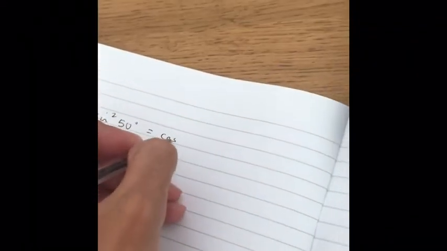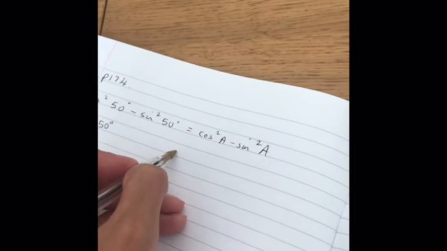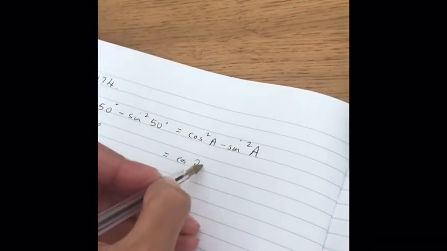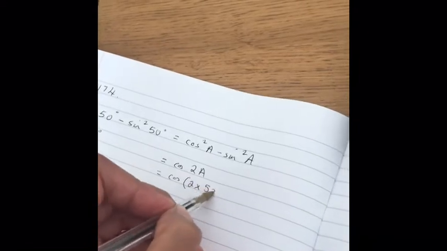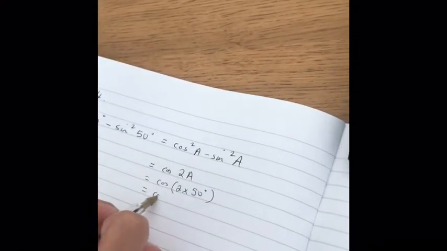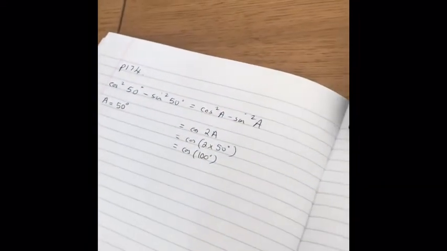Okay, so here cos squared minus sine squared, if I say A here is 50 degrees, then this here is cos squared A minus sine squared A. And then this here is the same as cos of 2A, which is equal to cos of 2 times 50, which is cos of 100. Okay, so I've written it as a single trig ratio.